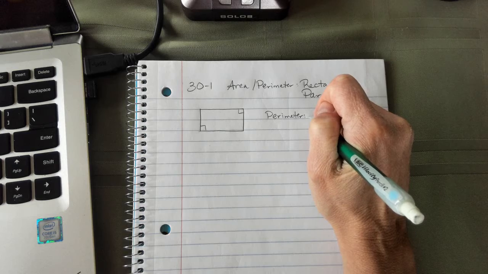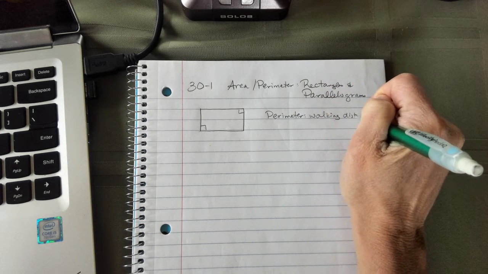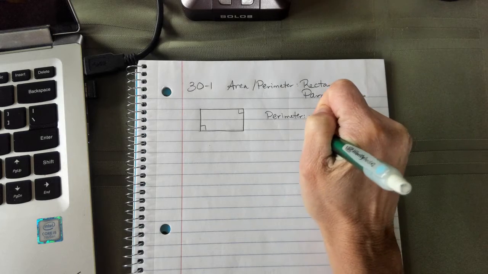The perimeter, I want you guys to think about that as the walking distance around the outside edge.